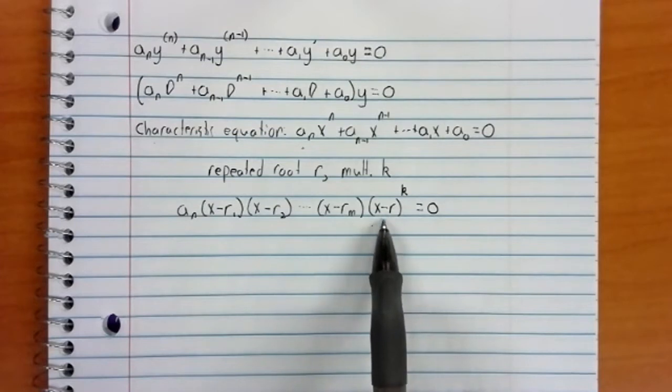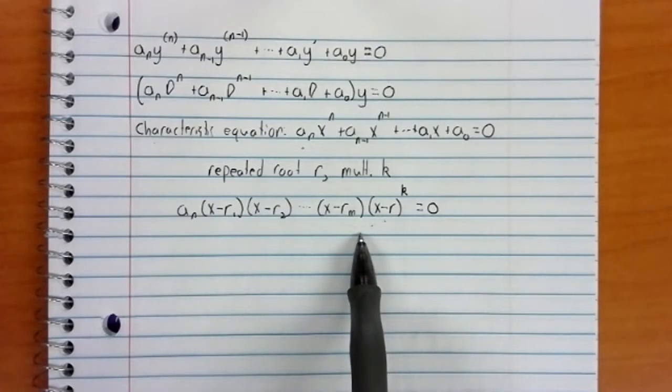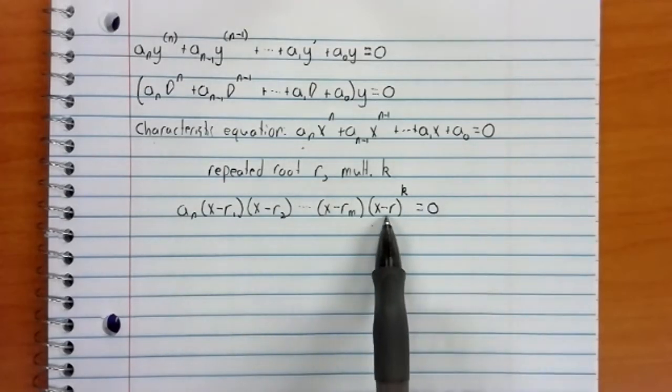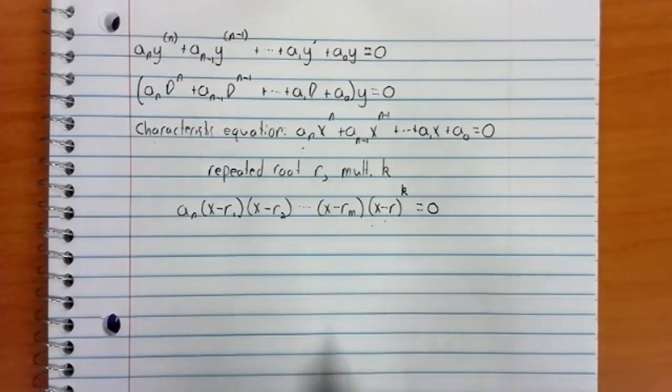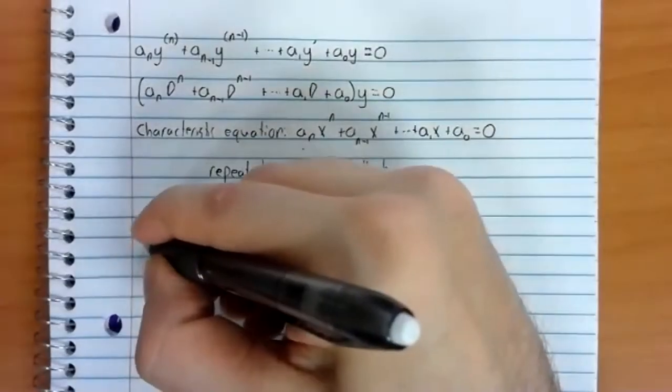Each root gives us a linearly independent solution for the differential equation. But because of this repeated root, we don't have a full set of n solutions.